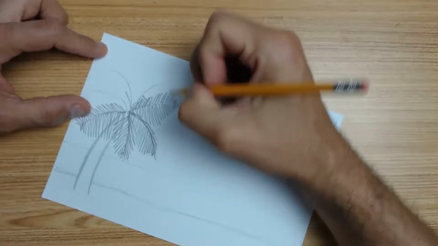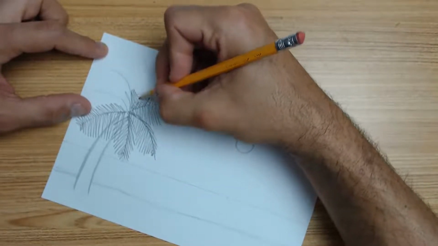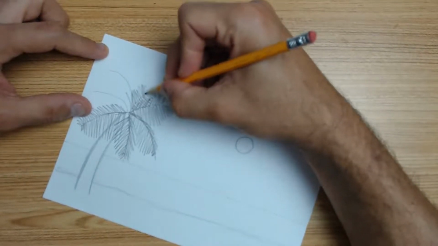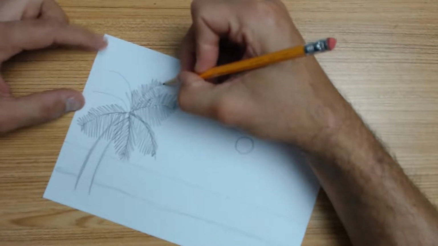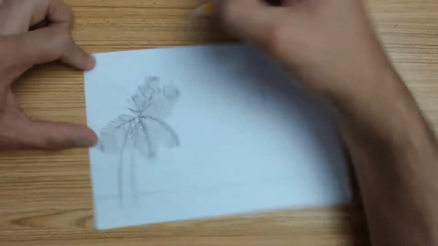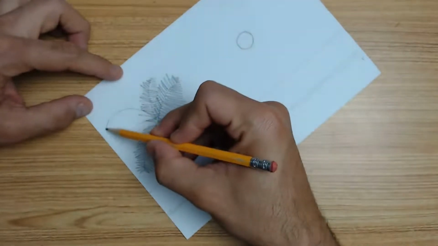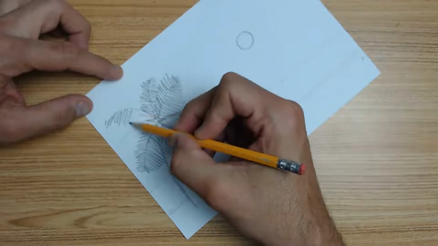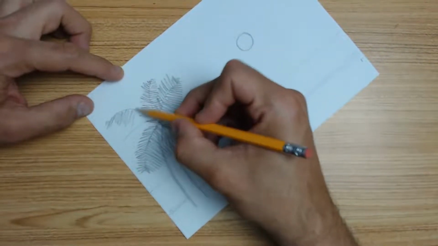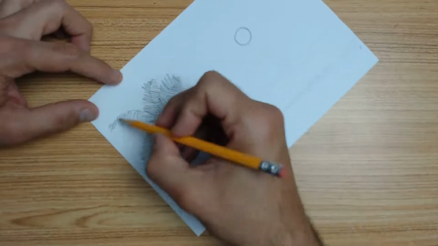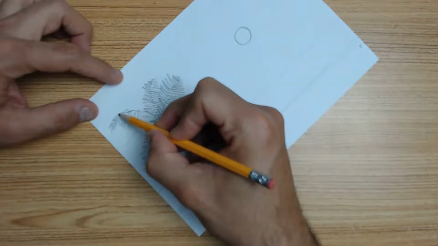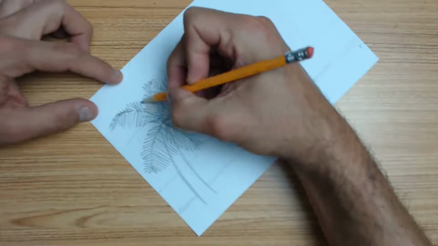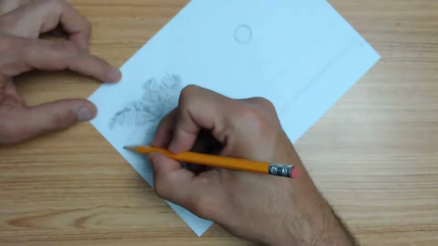The small ones, thick ones, becoming small. Or start with the small.